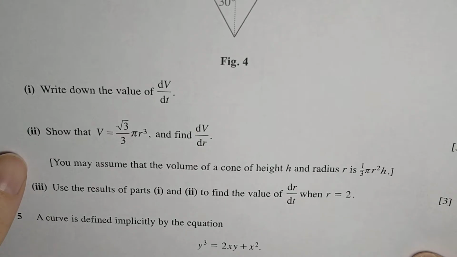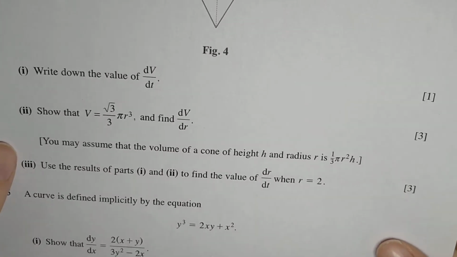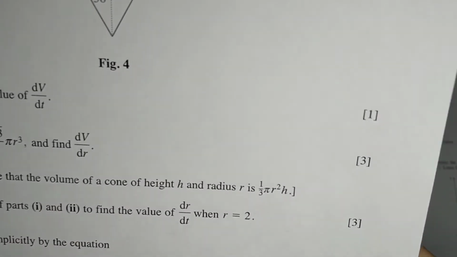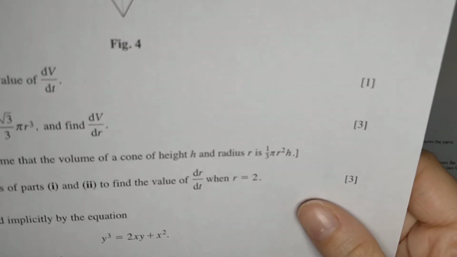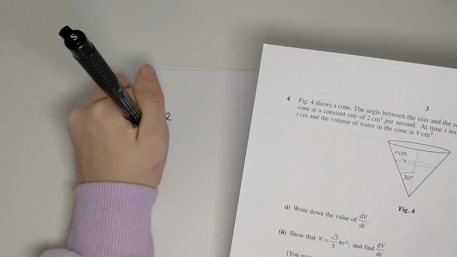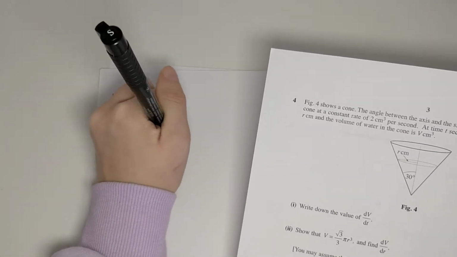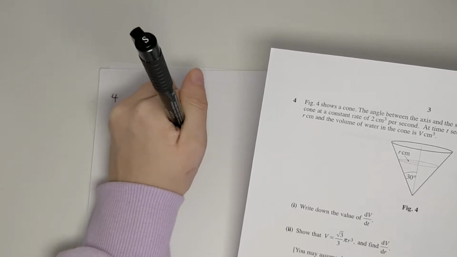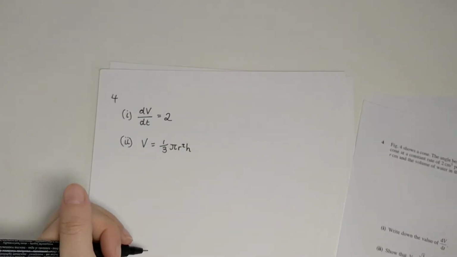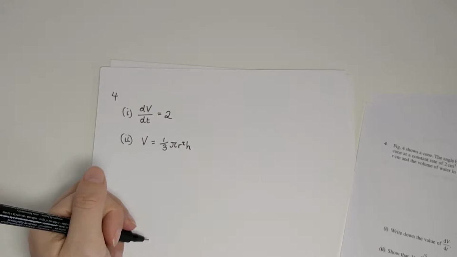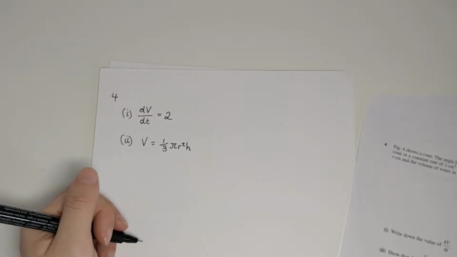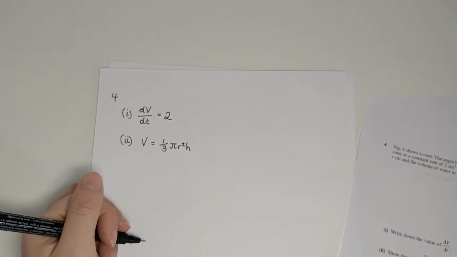Show that v equals this and find dV by dr. You may assume that the volume of a cone is a third pi r squared h. Thank you for giving me the formula, because I might not have known that. They'll always give you those kind of formulas in your exam, because they know that you've forgotten everything since GCSE.